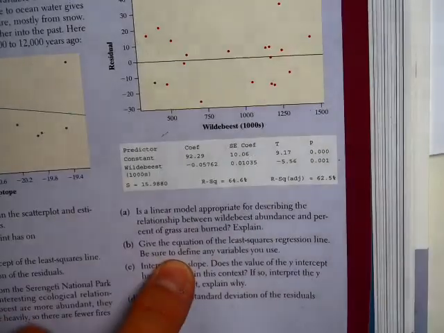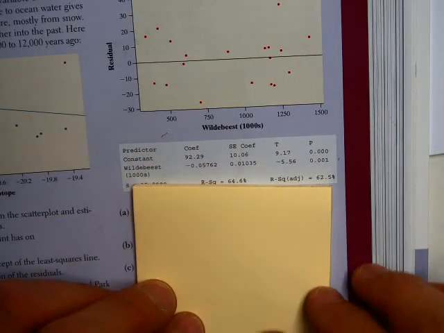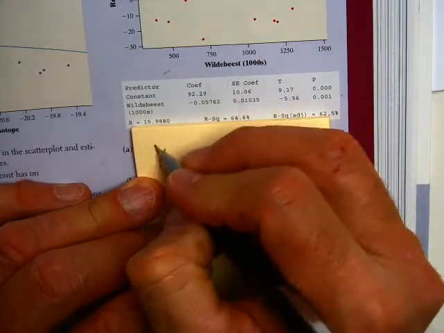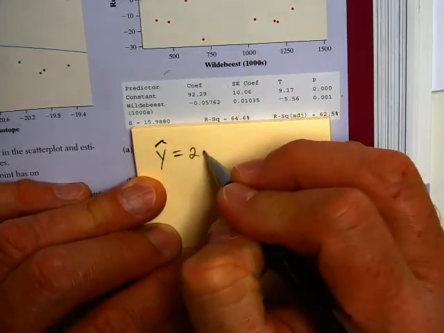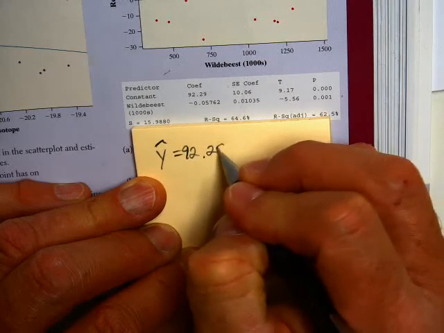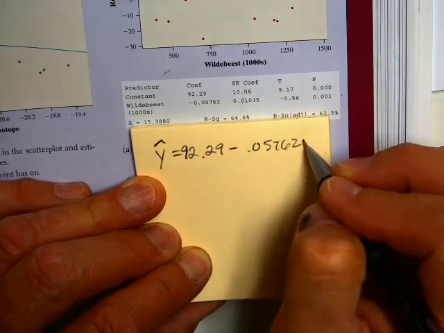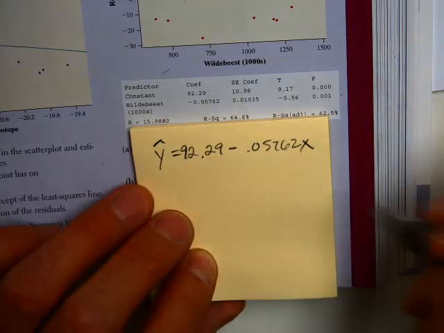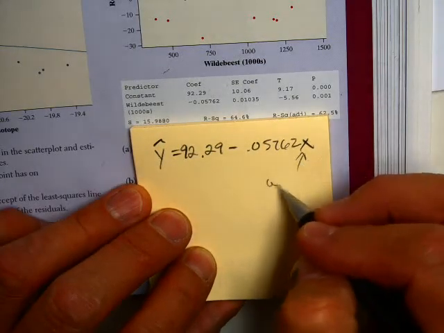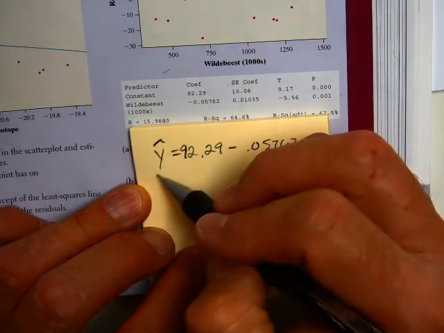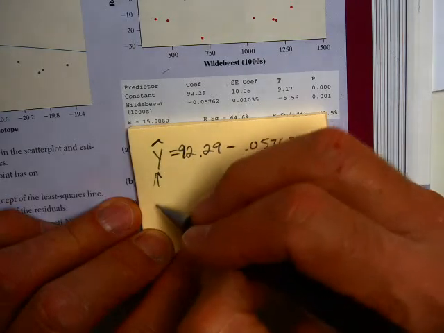Give the equation for the least squares regression line. Be sure to define any variables you use. I guess I'm not seeing the variables here. So my least squares regression line, this is for B, is going to be y hat equals 92.29 minus 0.05762x, where x is wildebeests in thousands, and y hat is percent burned.